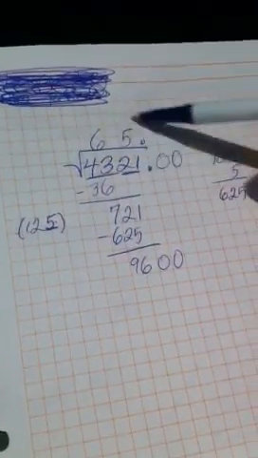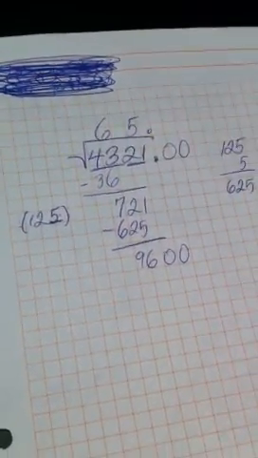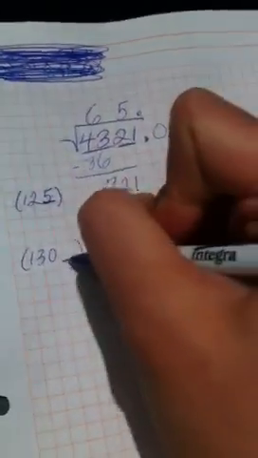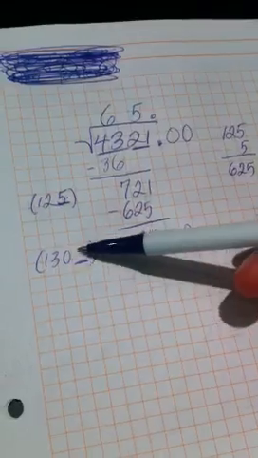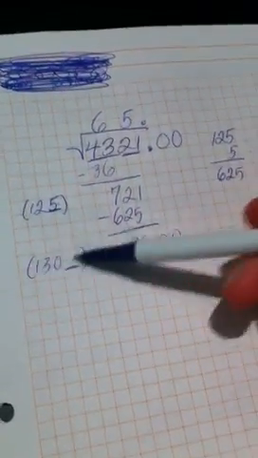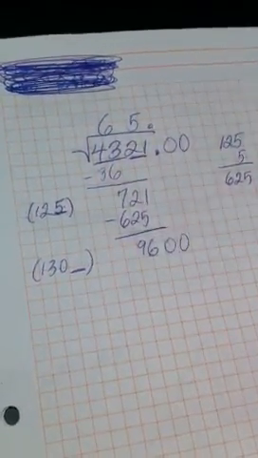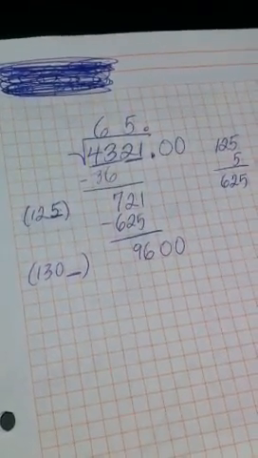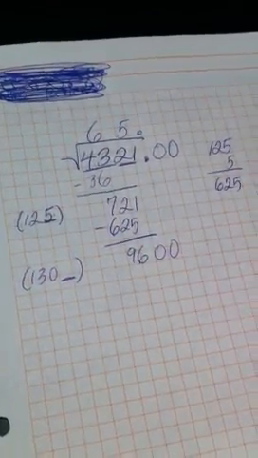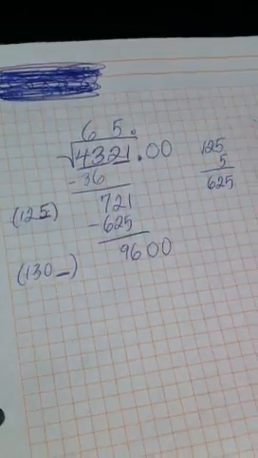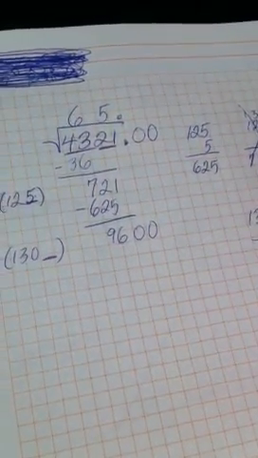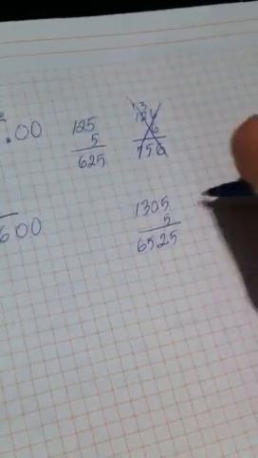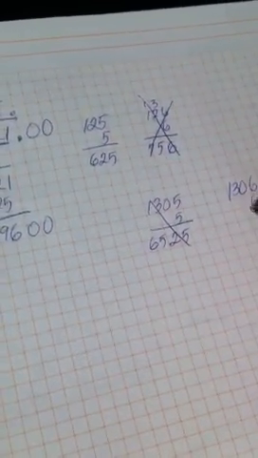Okay, now we're going to take this top number, so 65, double it. You get 130. Again, you have a space right here, so you say what number goes here so that if I multiply that whole thing by that same number, it's less than 9,600. So what is that? Let's try 5. So I get 5, 2, 6. Well, that's way less. So let me try 1306 times 6.